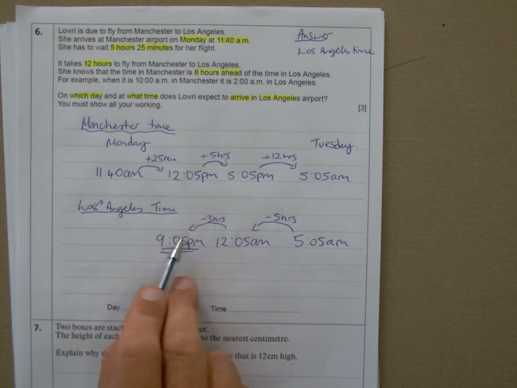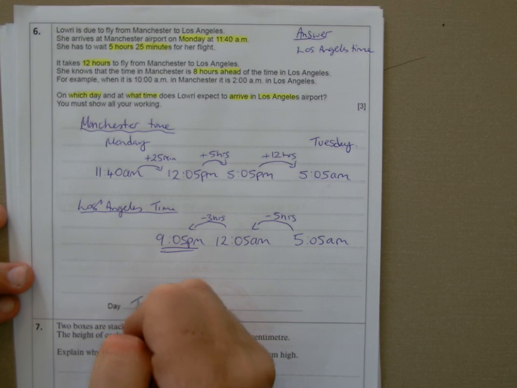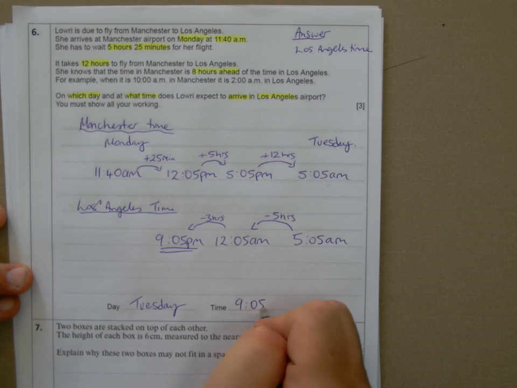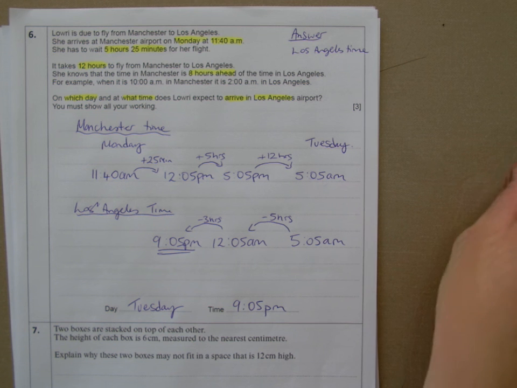Because you're going back 8 hours, you're actually going back to the previous day. Okay, so it'll be Tuesday still in Los Angeles, and the time will be 9:05 because it's 8 hours behind the time in Manchester, which will be 5:05 on Tuesday morning.